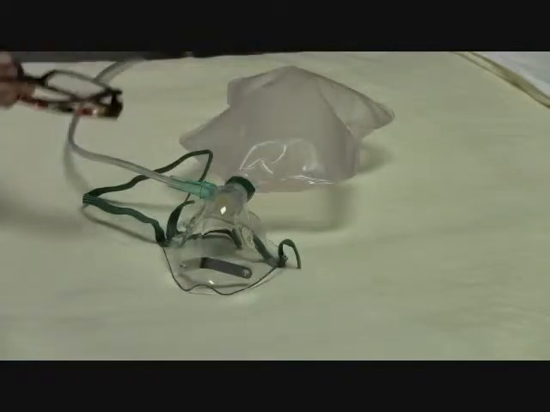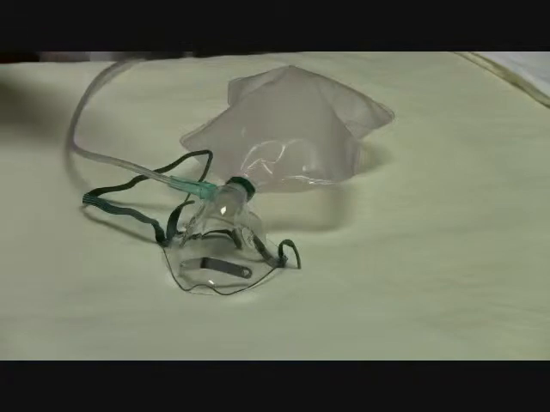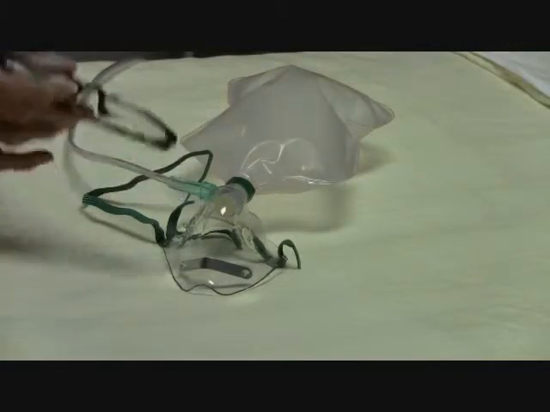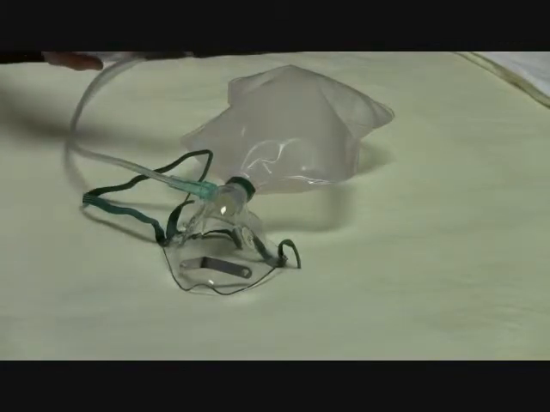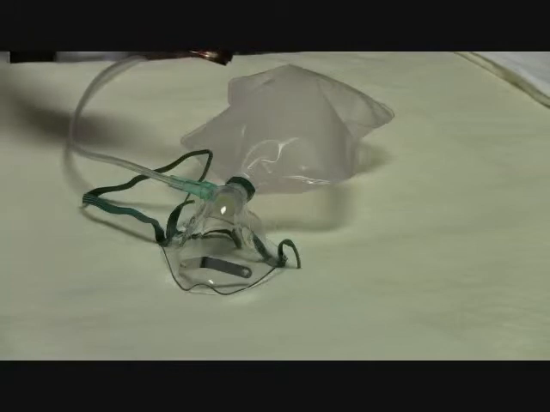The one-way valve will open on inhalation, and then on exhalation the valve will close. This prevents the patient from exhaling CO2 into the reservoir and decreasing the amount of the FiO2 concentration.